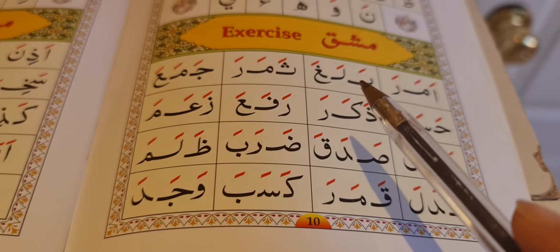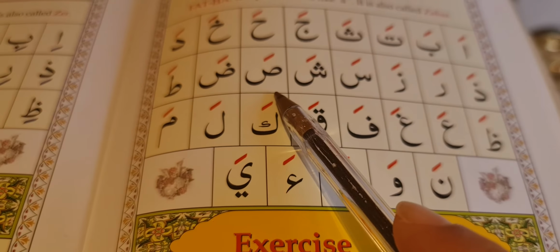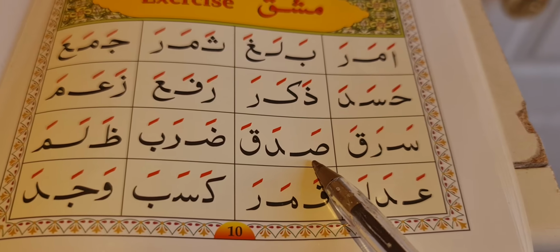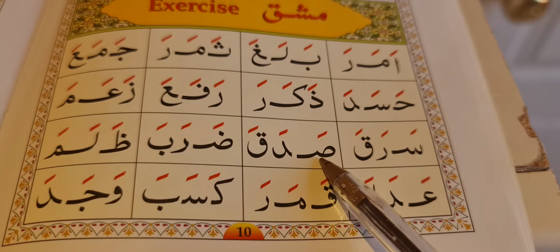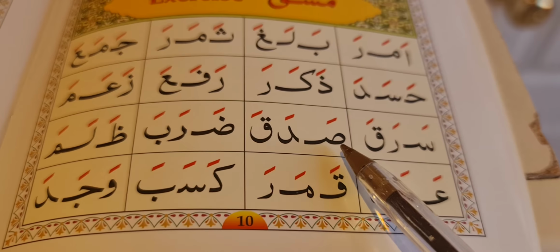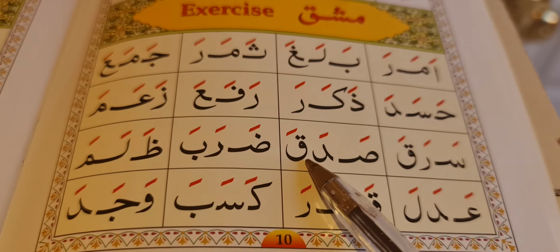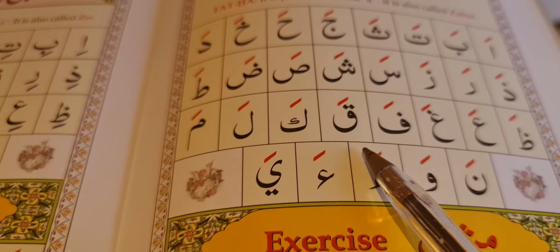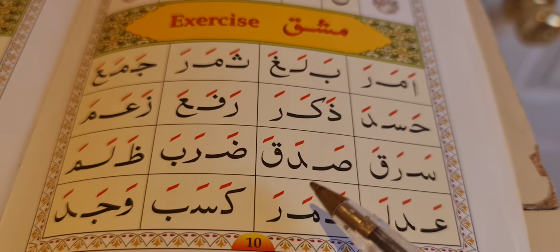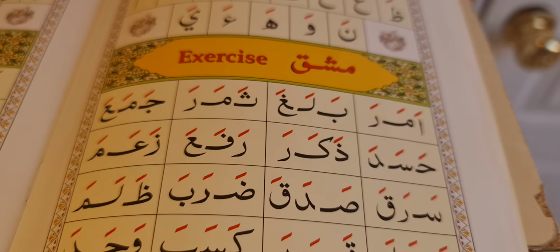Now let's have a look at it over here. That's the same letter, sa. Same letter here. How would you pronounce it? Sa. Sad zabar, sa. Da. Qa. Sadaqa. Sadaqa. You see? So if you break it down like that, inshallah, it will allow you to pronounce each letter correctly and focus on the pronunciation.